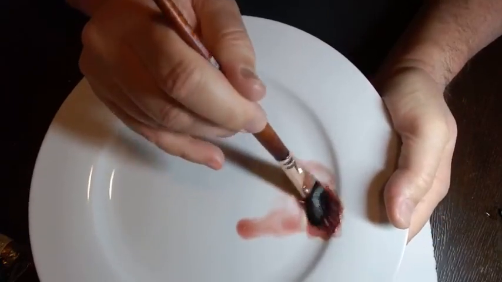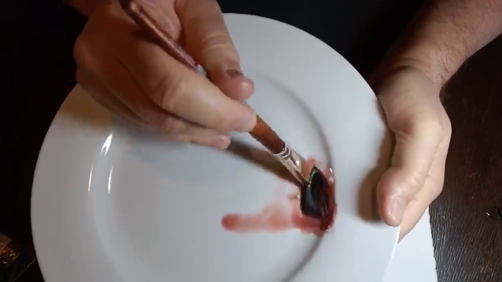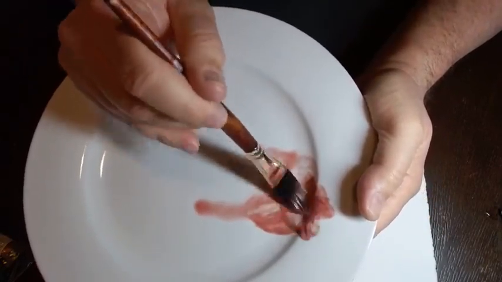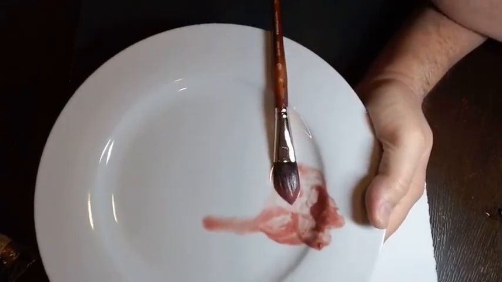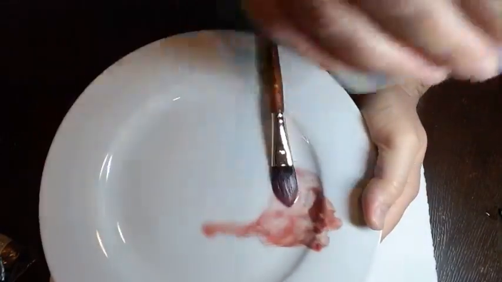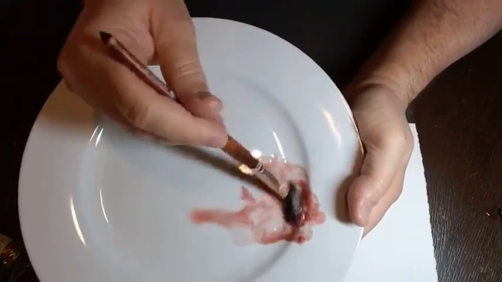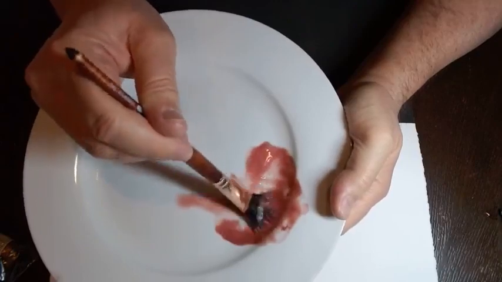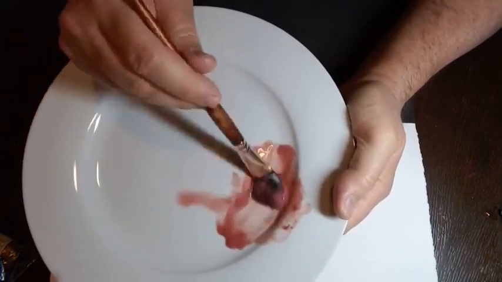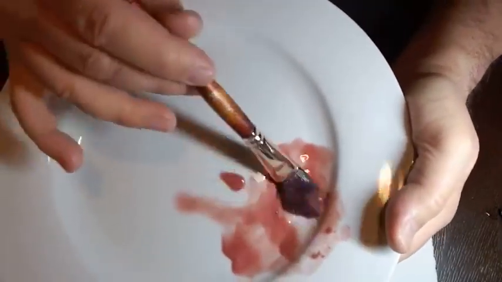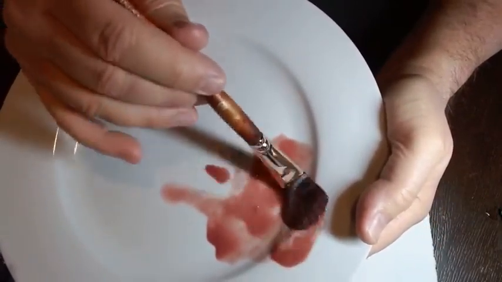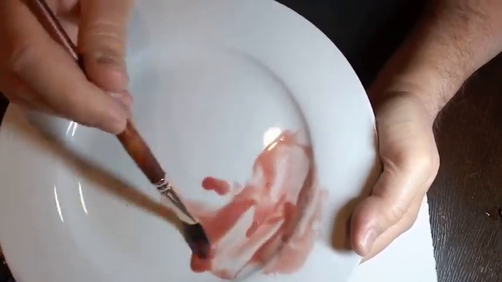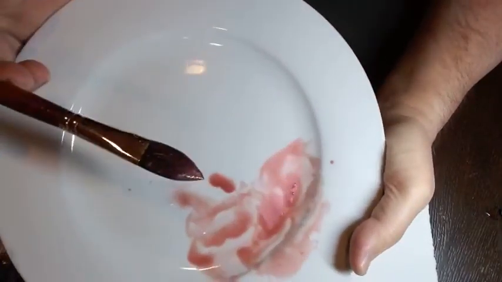And that's all right, because we just work it and have it come loose. So it's just going to release that mica in there. So there's all that mica.